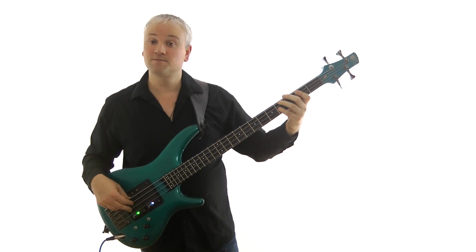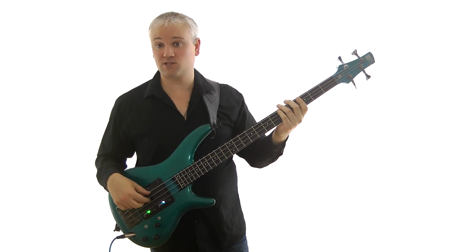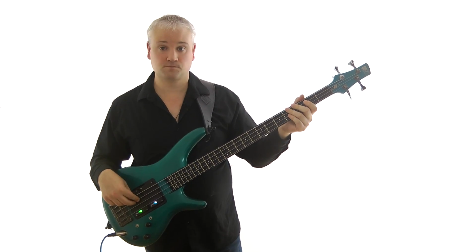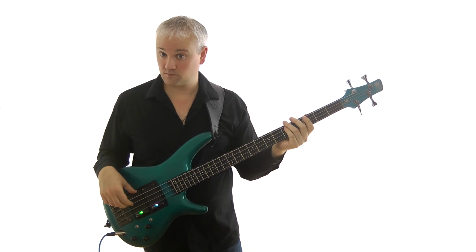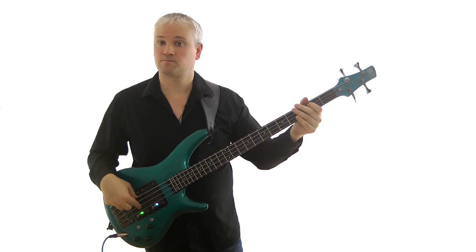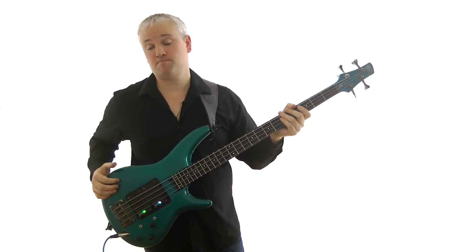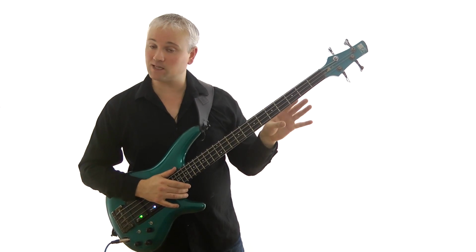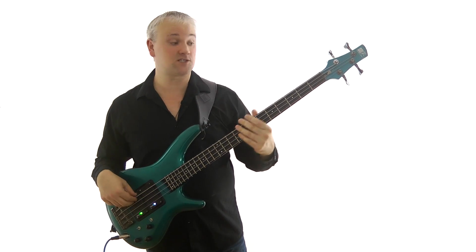So we have, okay, and if we add that to the first part of the riff, okay. Finally, we just have this little line that leads us back to the start of the riff, back up to the B, and it sounds like this.